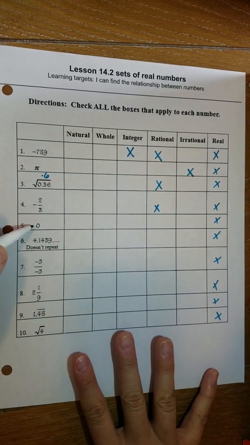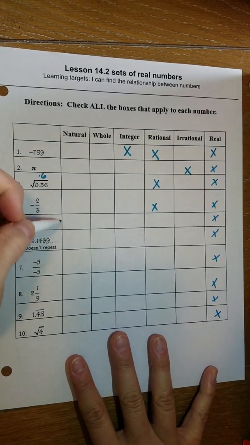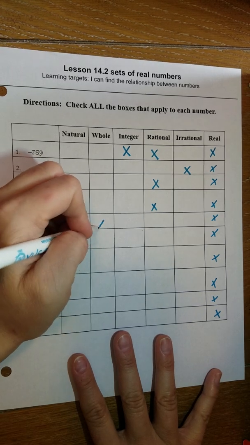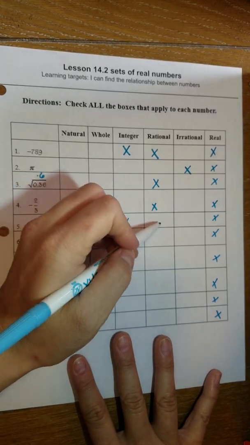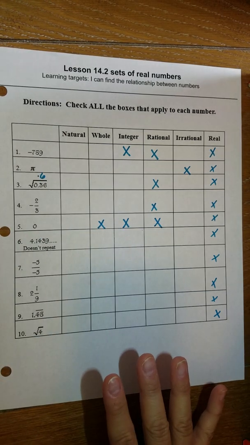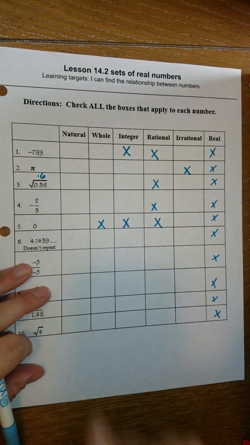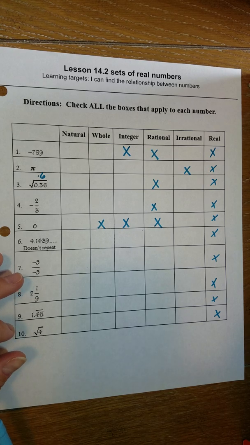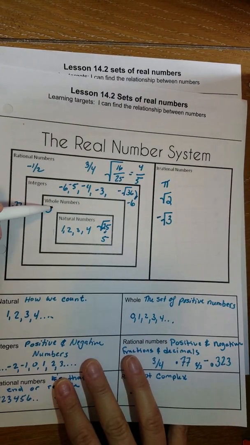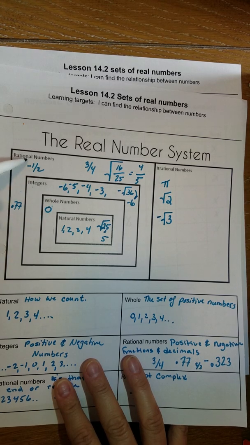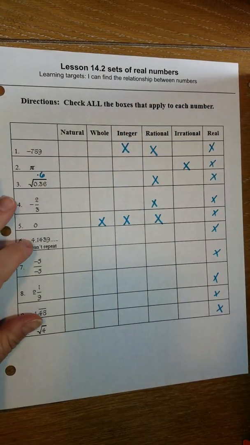0. Well, we said we don't count starting with 0, but it is a whole number, which makes it an integer and also makes it rational, just because it's in that center layer, that inside there. Whole numbers are integers and rational. Like I said, this is a really helpful little chart to have near you when you're sorting these out.